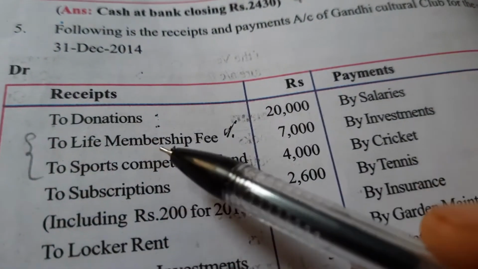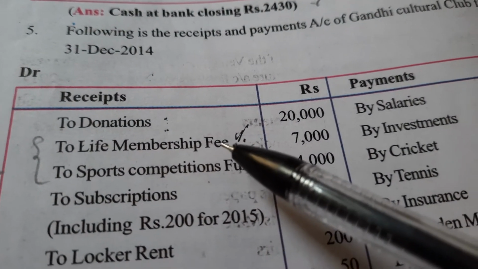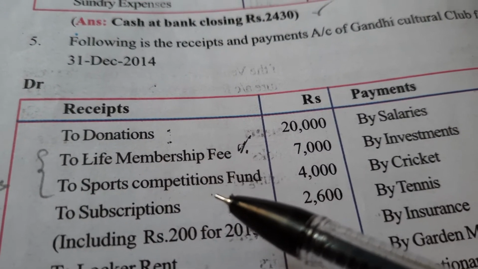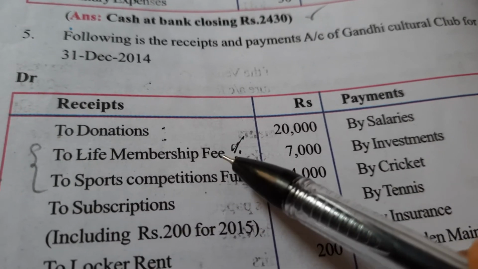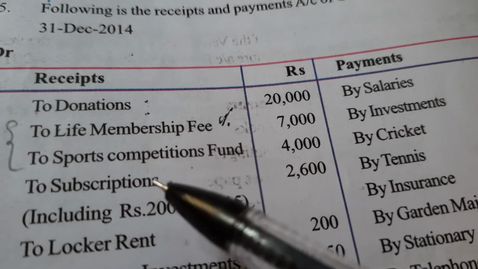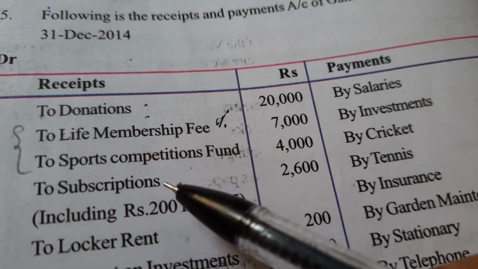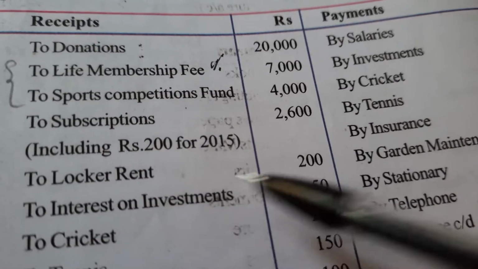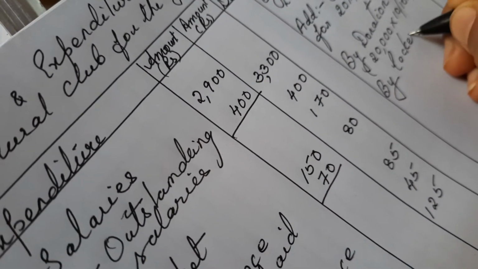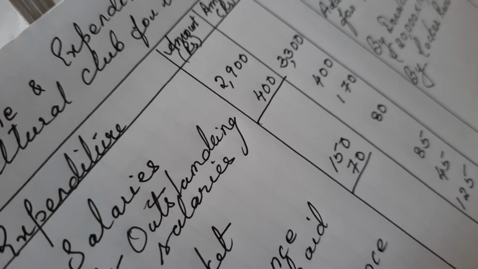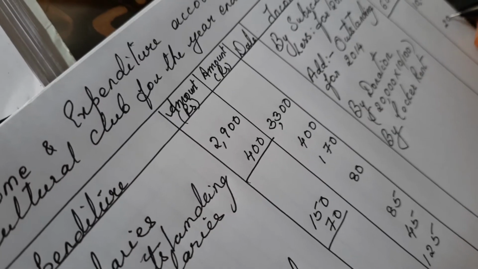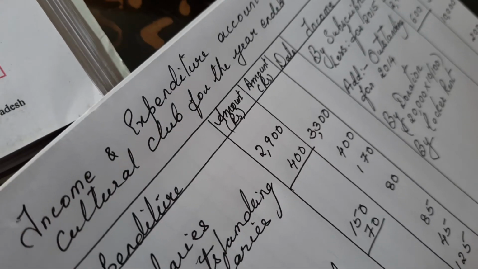Then we have life membership, sports competitions fund, as I have explained you earlier in the part 1 video of this question 5th, that they will be recorded in the balance sheet. Subscriptions already we are done with. Then we have lockers rent. Lockers rent, we will just copy it as it is. In the question we are given 200, so we'll put that 200 here. Clear?